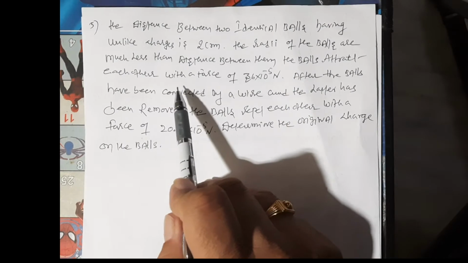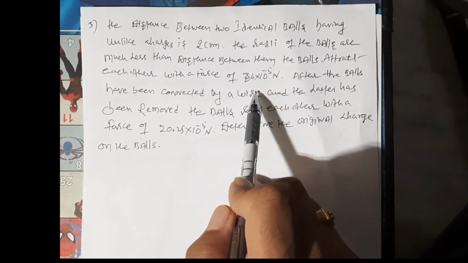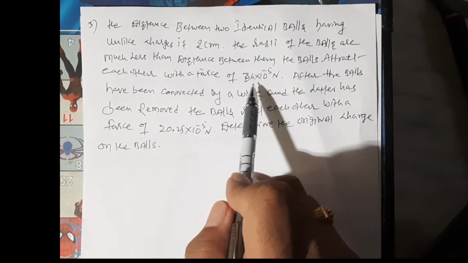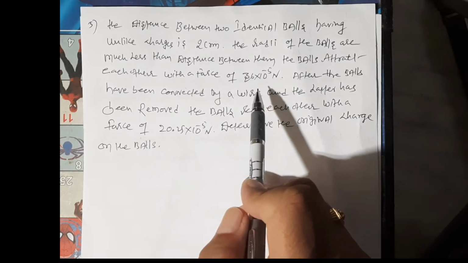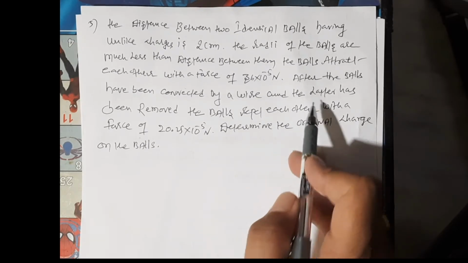The balls attract each other with a force of 36 into 10 to the power of minus 5 newtons. They attract each other, that means they are oppositely charged. We know from the properties of charges, opposite charges attract each other.